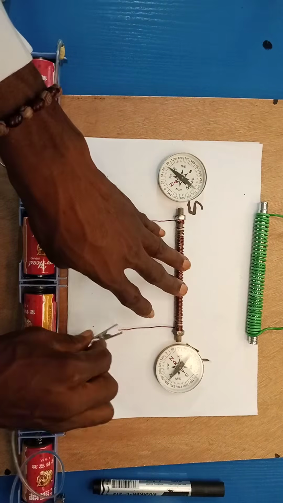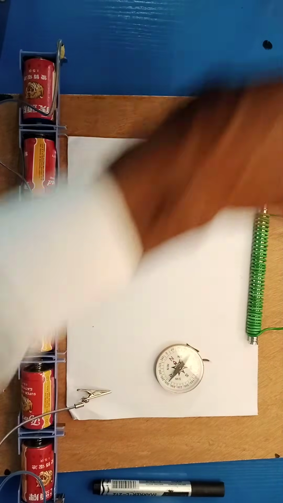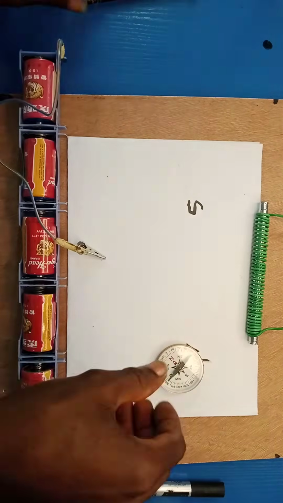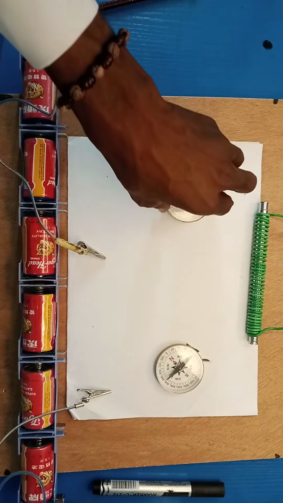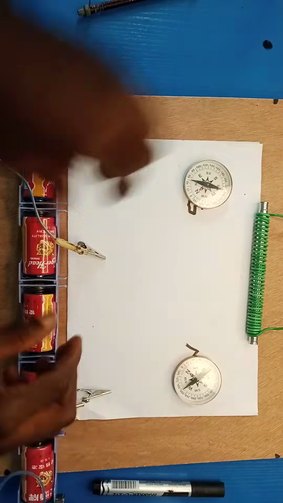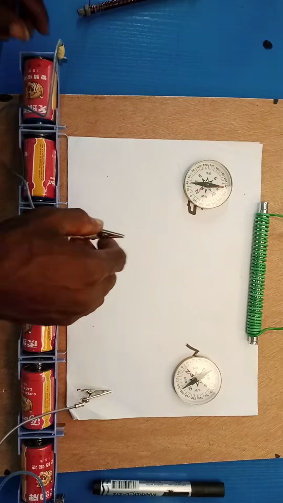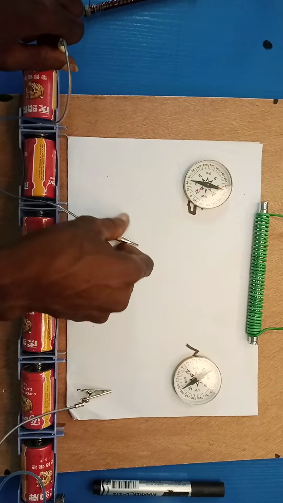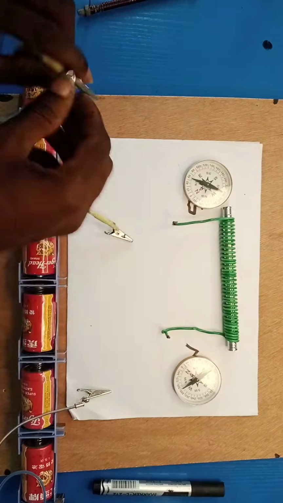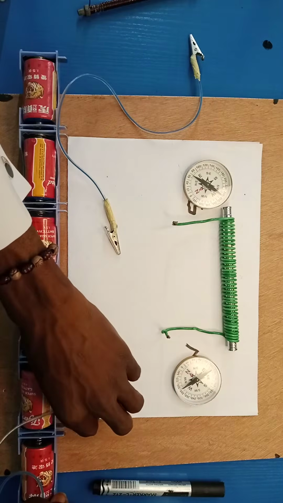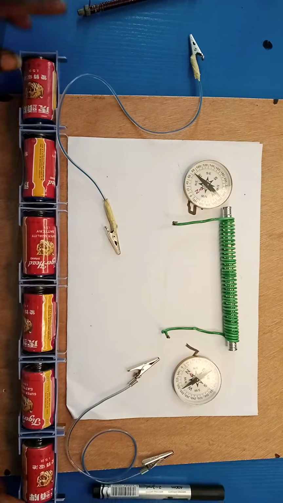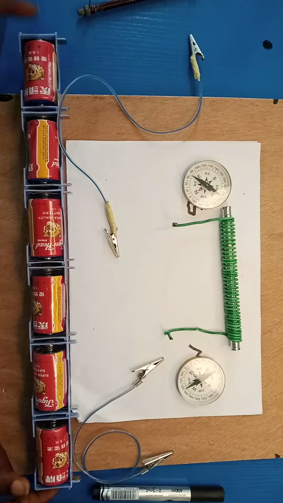Now the next thing I want us to do quickly before I stop this video is for us to alternate this pole. If I alternate this pole right now, I'm going to take this side of the connection to this side.